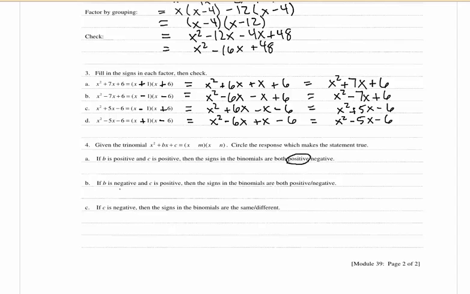In B, it says if b is negative and c is positive, then the signs in the binomial are both positive or negative. And we can see in 3b that our b is negative and c is positive, and we had two negative signs in our binomial. In C, it says if c is negative, then the signs in the binomials are the same or different. So if we look above in 3C and D, where c was negative, we can see that the signs were different in our binomials for both C and D.